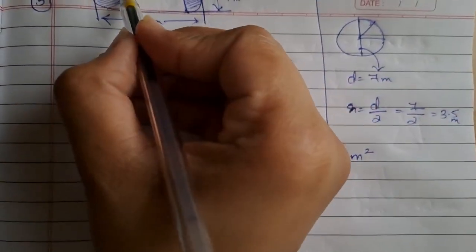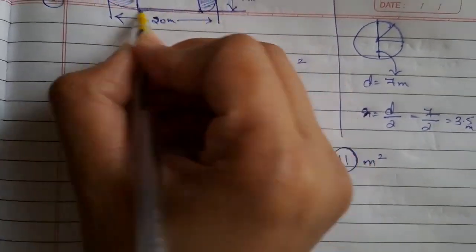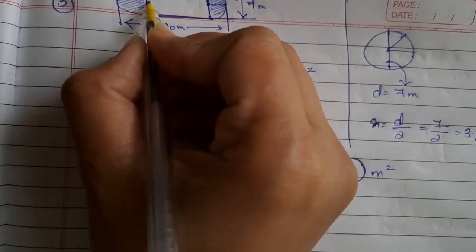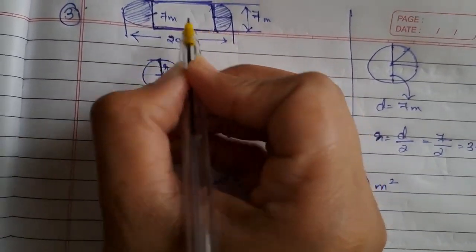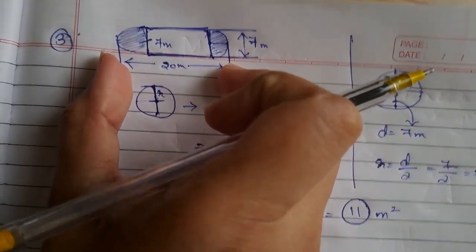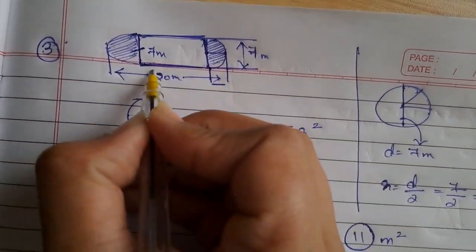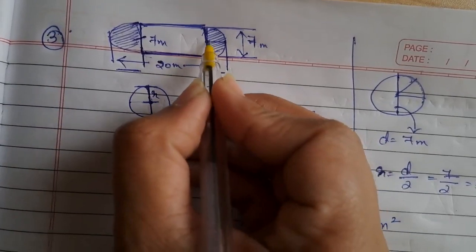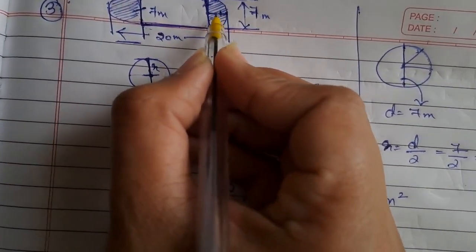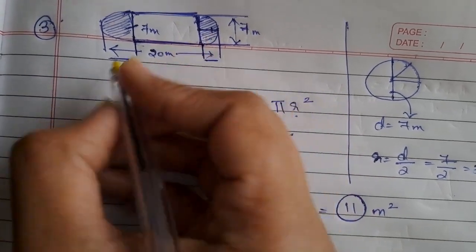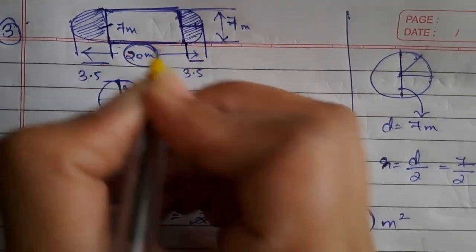Now how about the area of the rectangle? For the area of the rectangle I need this side and this side. This side I know is 7 meters already. How about this one? The full thing is 20. From that 20, I need to remove this part and this part. This is the radius, and this is also the radius, so this will also be 3.5. So this 3.5 and 3.5 need to be subtracted from 20.